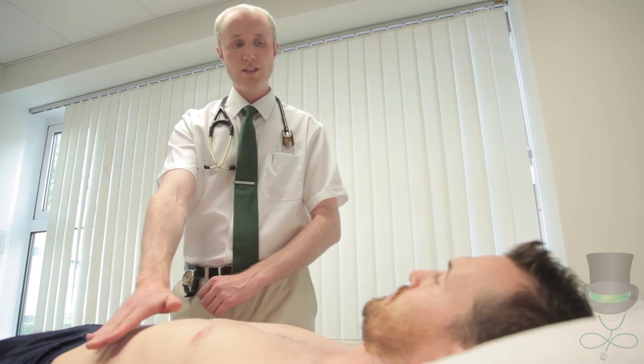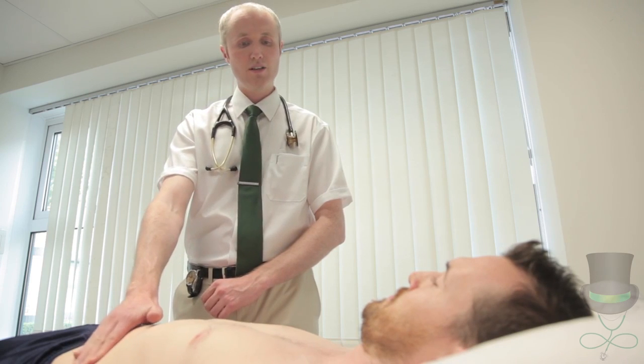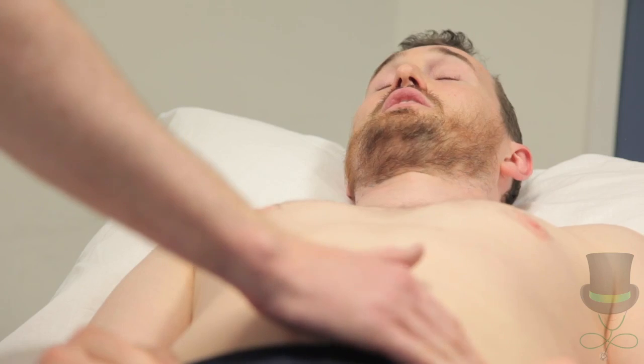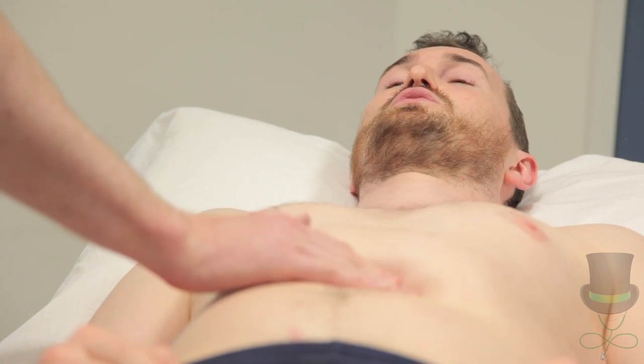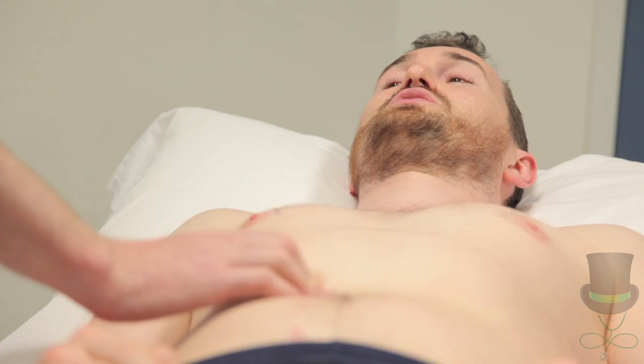If the patient reports pain, begin your examination as far away from that area as possible and move slowly towards it. Look at the patient's face. Their facial expression may be a better indicator of their actual pain levels than what they describe to you.